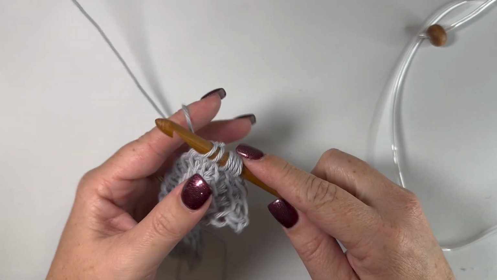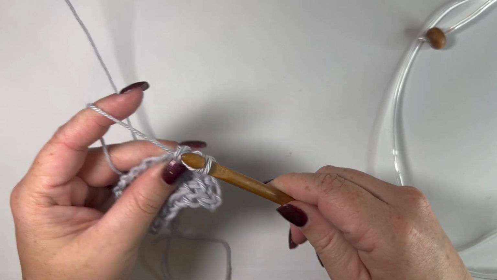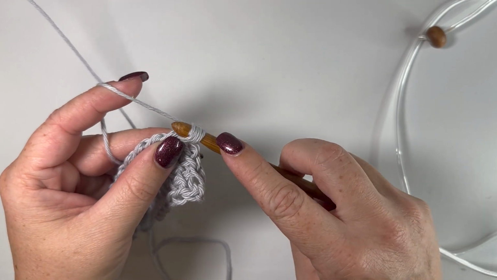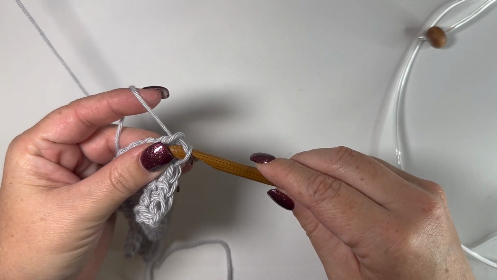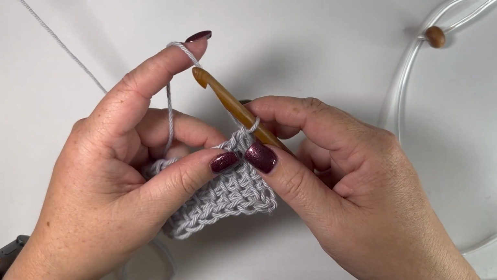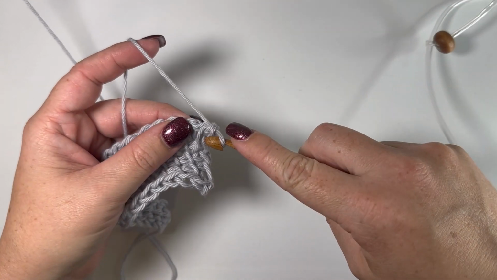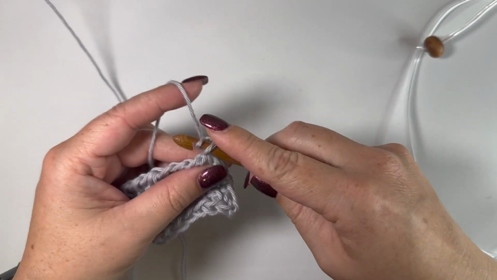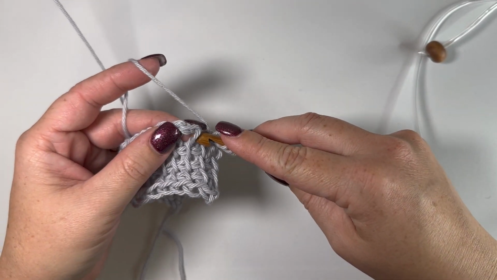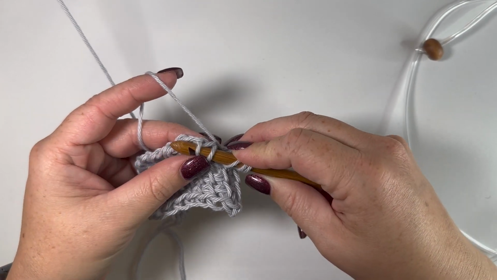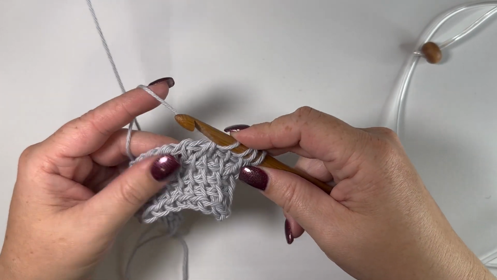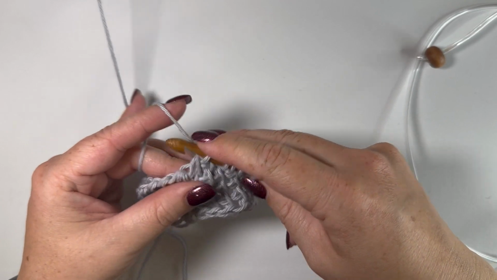Now, another way of doing a decrease would be actually working on the next row as you're adding stitches onto your hook. So over here I both increased and decreased on some of those. But yeah, so one way would be like if we were to start your row and then you want to do a decrease, one way of doing it would be inserting your hook through two stitches at once, yarn over, pull through two, and then just continue with the rest of the row.